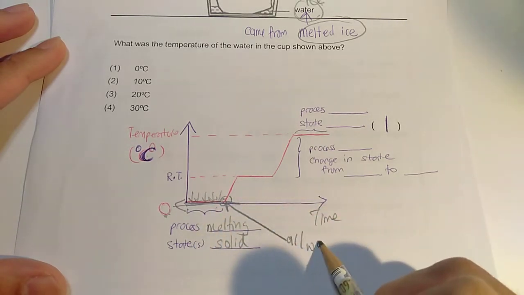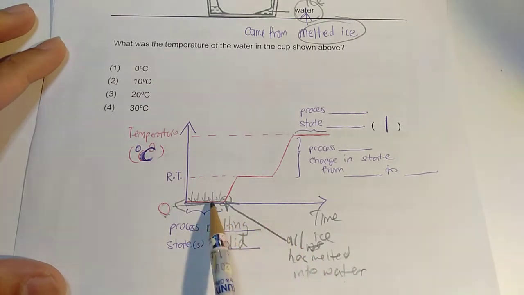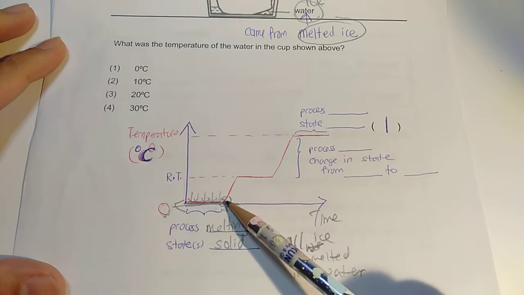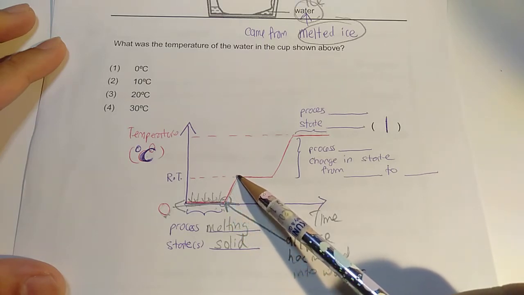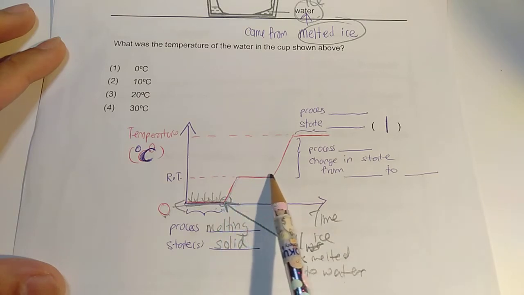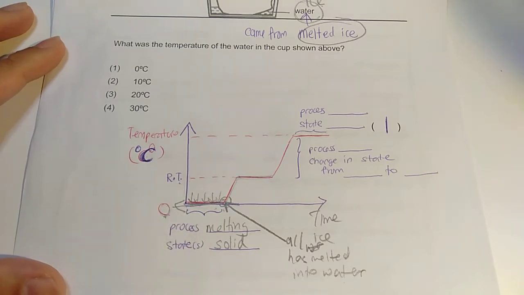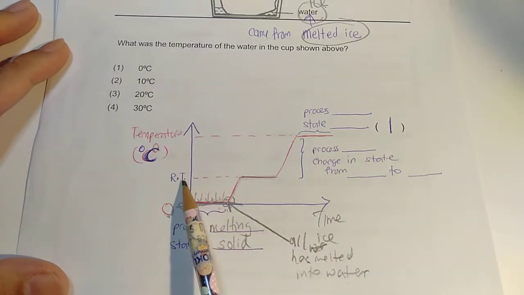At this point that I'm pointing to here, all the ice has melted into water, meaning there's no more ice left. When that happens, the temperature of the water will start to rise as it gains heat from the environment until it reaches a temperature where it starts to level off. This temperature will be the room temperature, whatever the room temperature is. It can be the air-conditioned room, it can be your classroom temperature, which is higher. Doesn't matter where it is, but it will be at the room temperature.